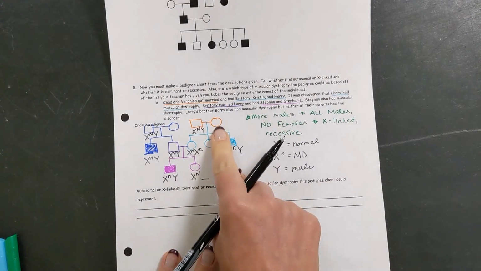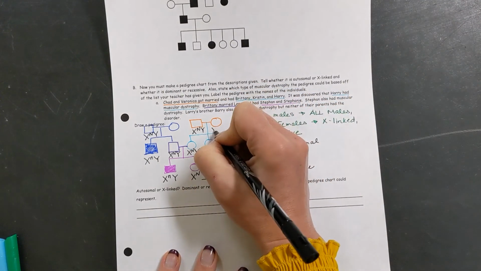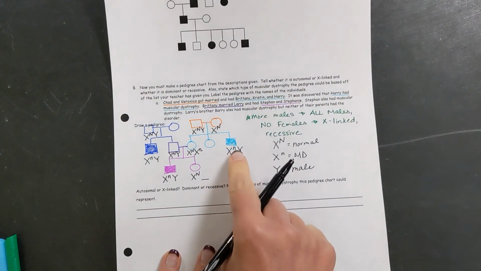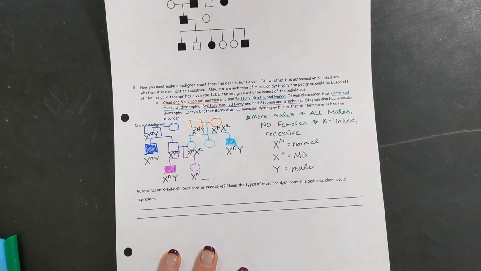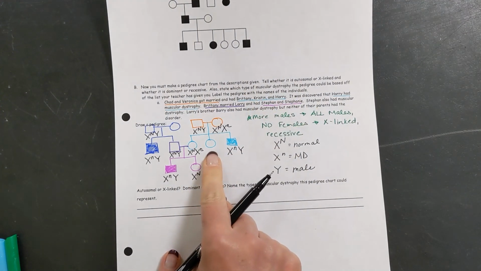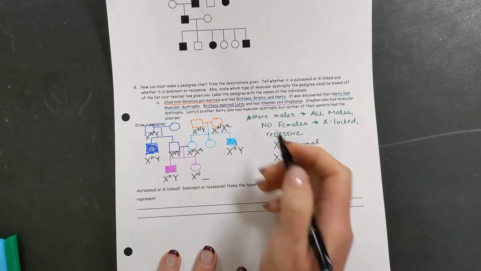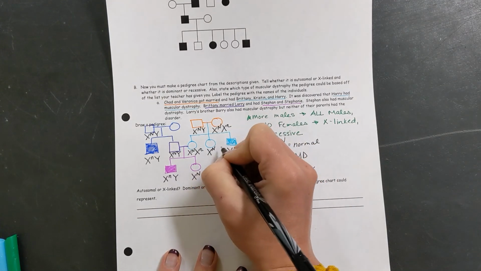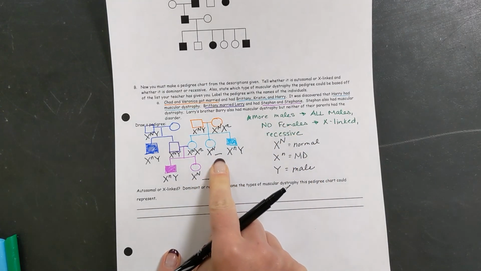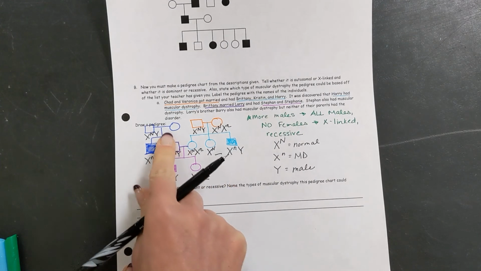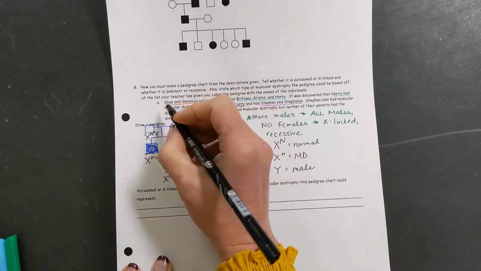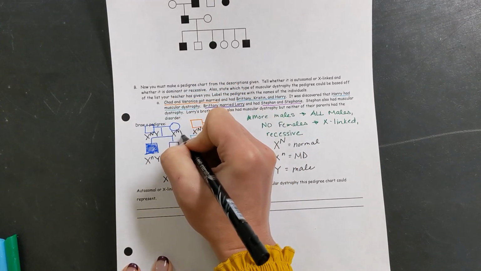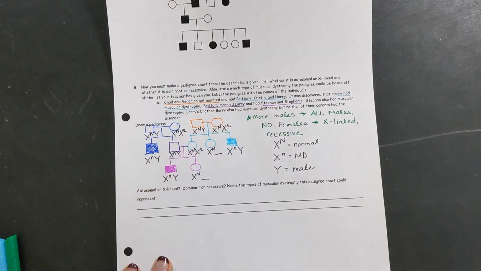Okay, this mother does not have the disease, but her son does, so she must have passed on a little n, so she must be heterozygous. This daughter, we don't know. We know that she's X big N because she doesn't have it, but we don't know what the second trait is. This mother passed on the recessive, but is not affected, so must be X big N, X little n.